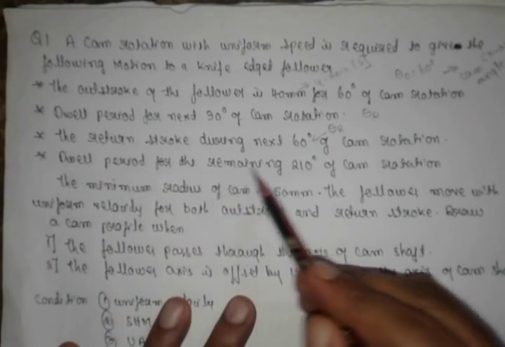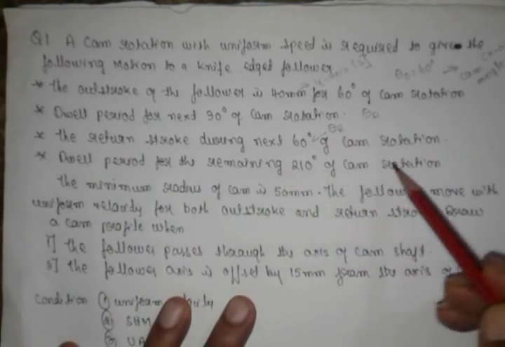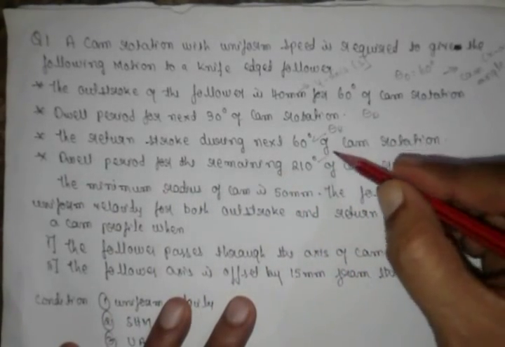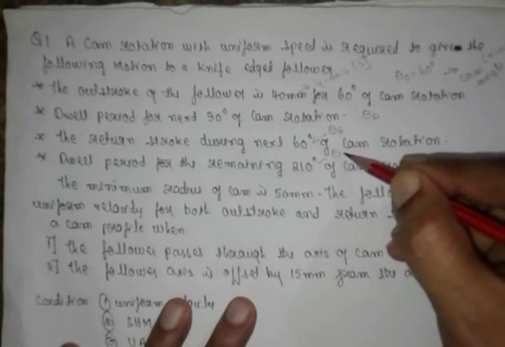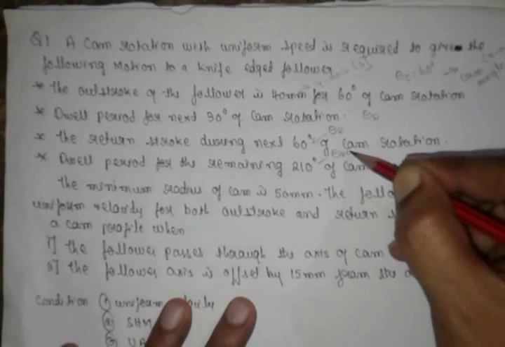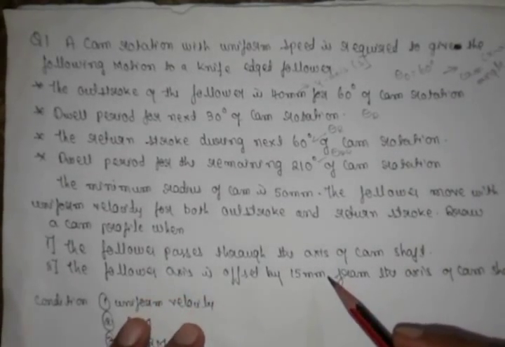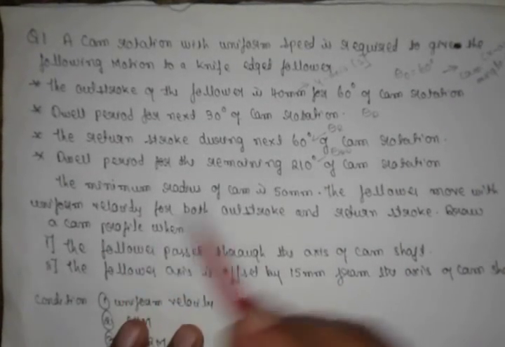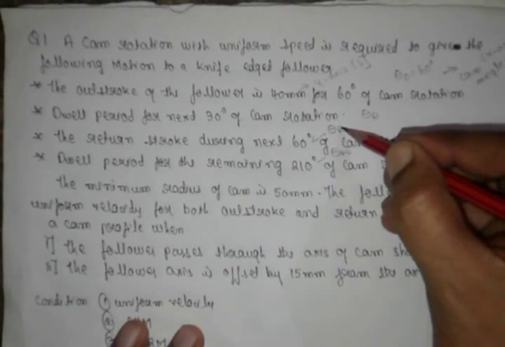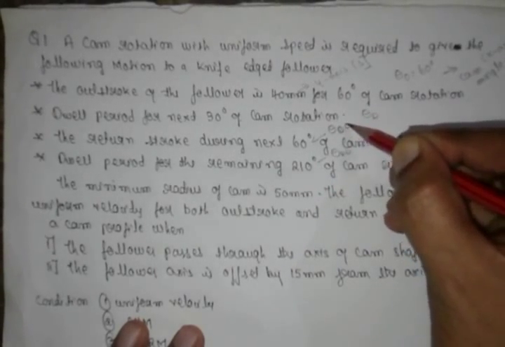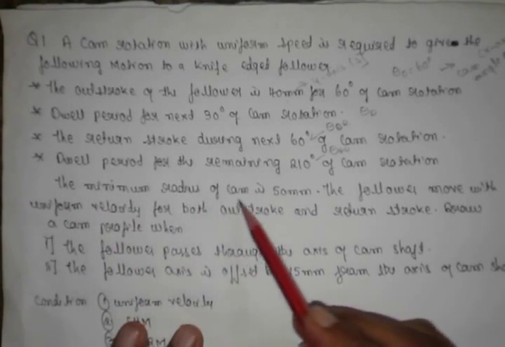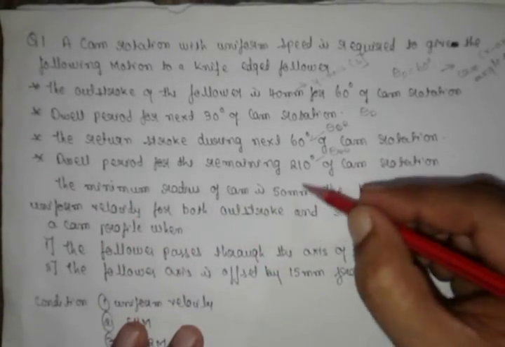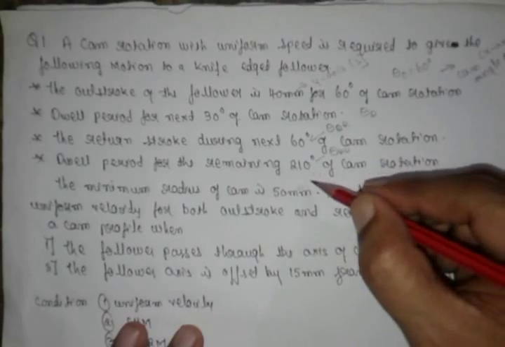Next, dwell for the remaining 210 degrees of cam rotation, and this is again a dwell. I will consider this as theta rd, and this part I will consider as the return. The minimum radius of the cam is 50 mm. The base circle is given, that is Rp.